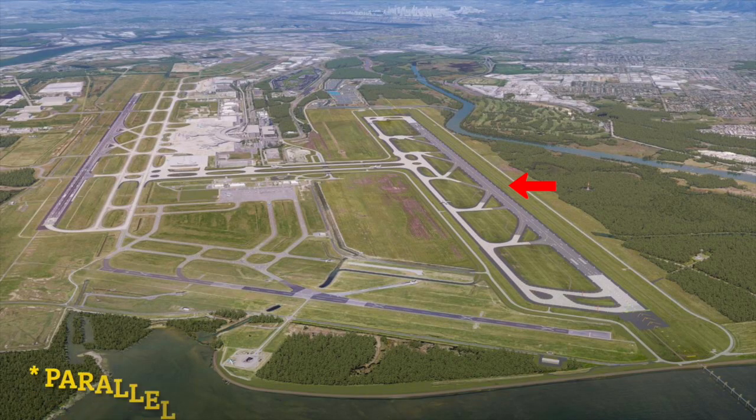Sometimes there is a case of parallel runways, which means that there are two or more runways facing the same direction. In that case, they will call it runway 24 left, where L stands for left. In three parallel runways, they name it 27L for left, 27C for the center, and 27R for the right.